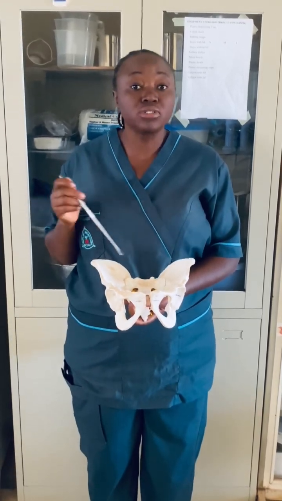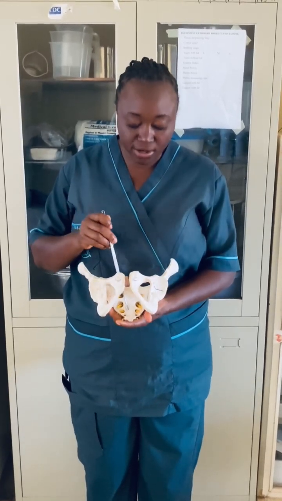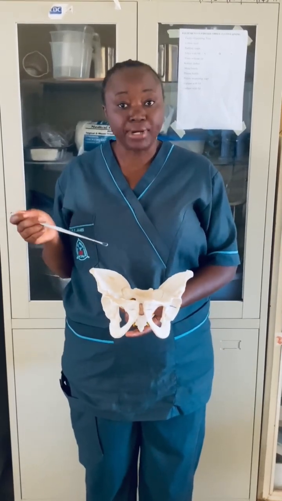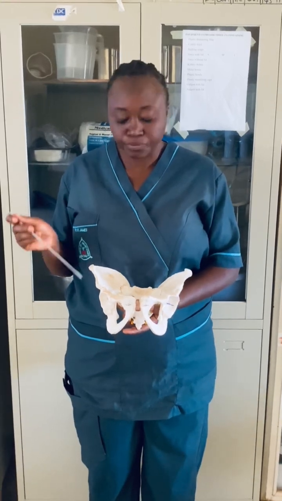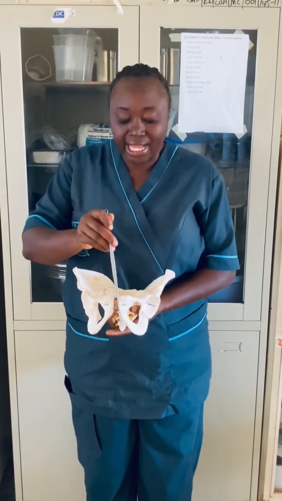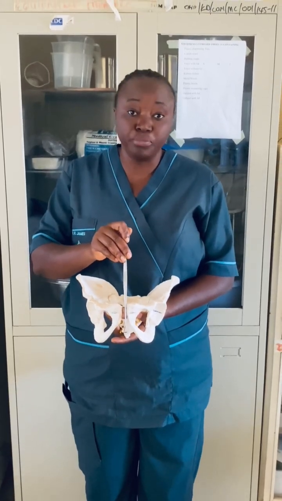It has 4 bones that are fused together. We have the 2 innominate bones, we have the sacrum and the coccyx. The innominate bone has 3 parts. We have the ilium, the ischium, and the pubis, or we can say the pubic bone.